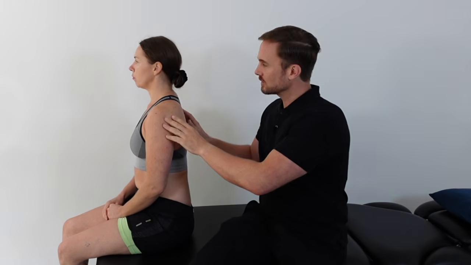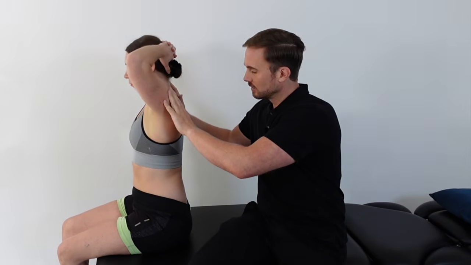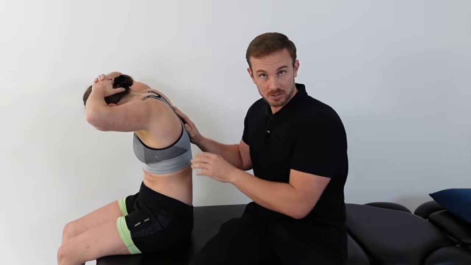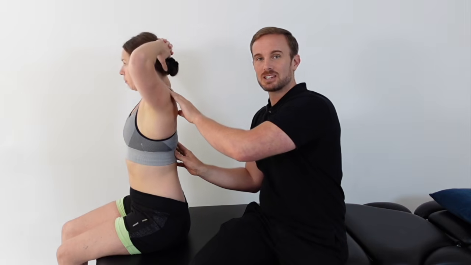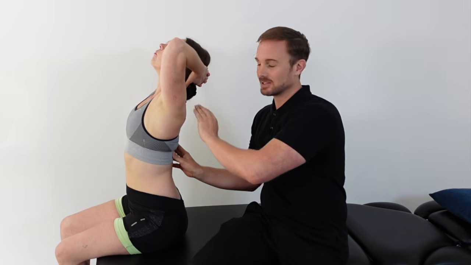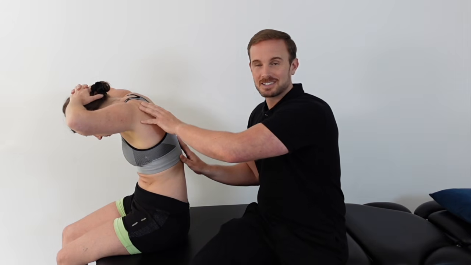In these next clips, we're going to look at some techniques for mobilizing the thoracic spine. So for this first one, we'll get the patient to put their hands behind their head and encourage them to flex forwards, dropping their head down and getting as much curvature through the thoracic spine as possible. Then coming back up into extension, bring that head back, sticking the chest out and getting as much extension through the thoracic spine as they can, and back down again, and repeating that 3 or 4 times or more if it feels particularly good when they're doing the exercise.